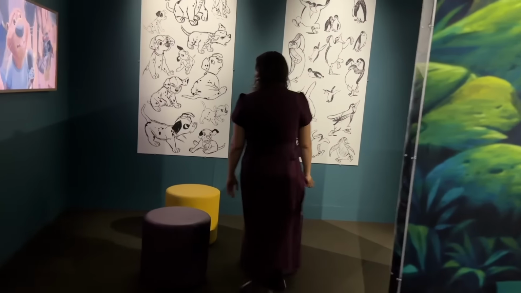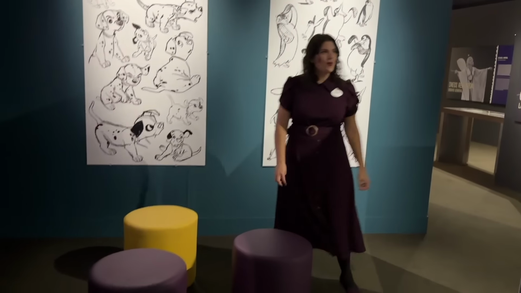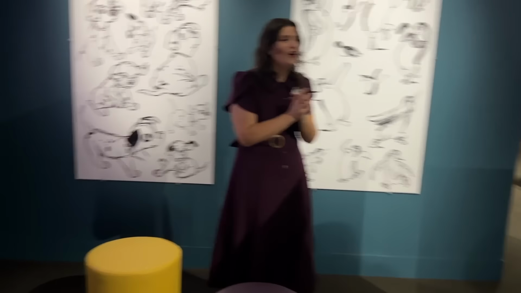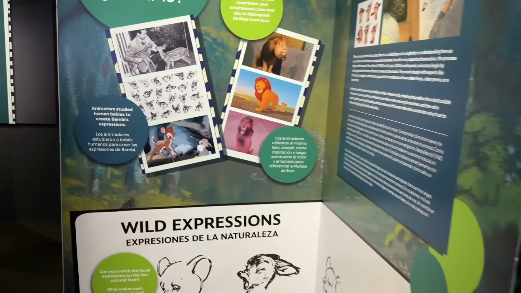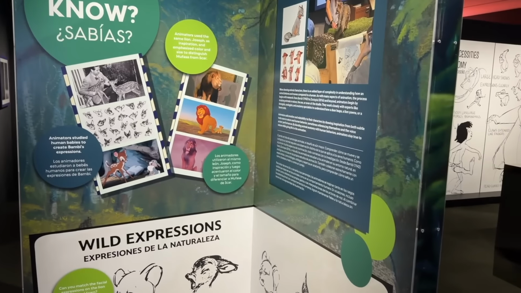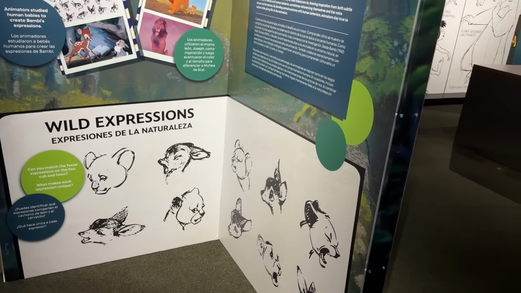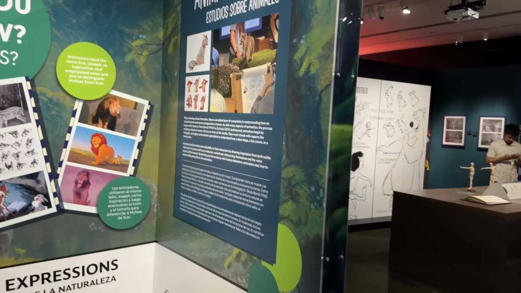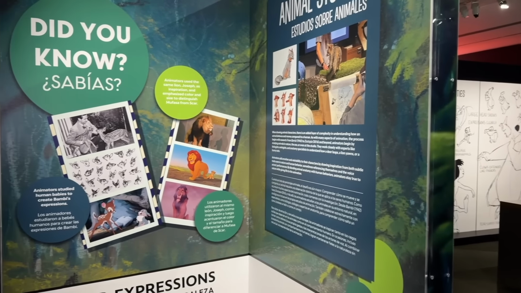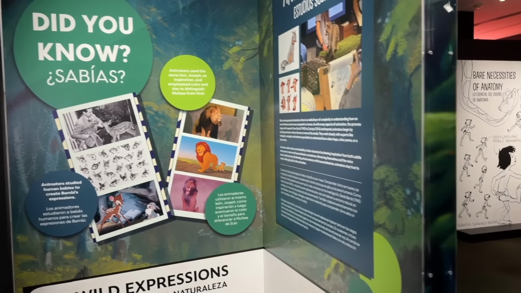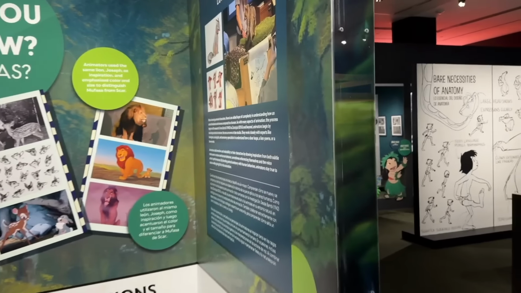Over in this corner, we have a little bit more of a deep dive on animal studies. Here we go into Lion King versus Bambi and how different animals move. We also have some pieces on Zootopia, because Zootopia had a lot of different animals that they had to figure out how to capture, and also figure out their scale versus their articulation, how they move. So a really beautiful piece here as well.